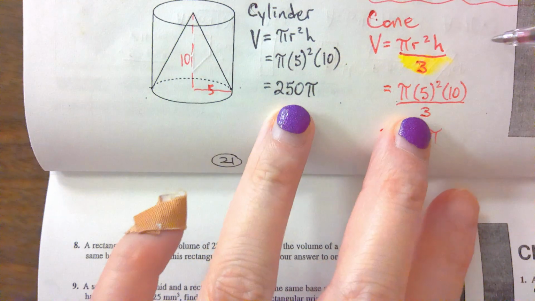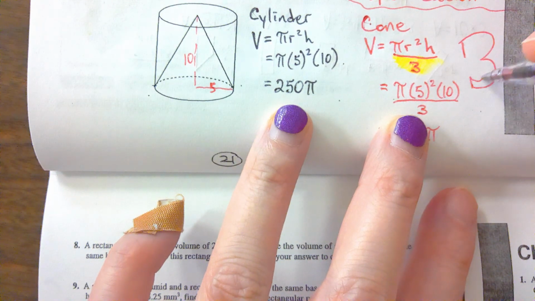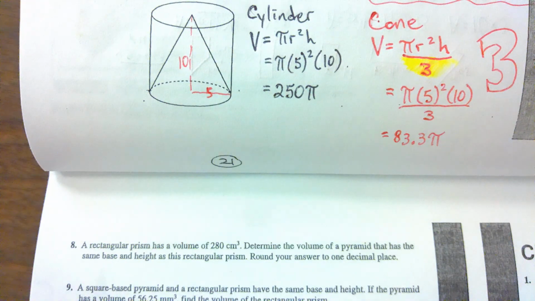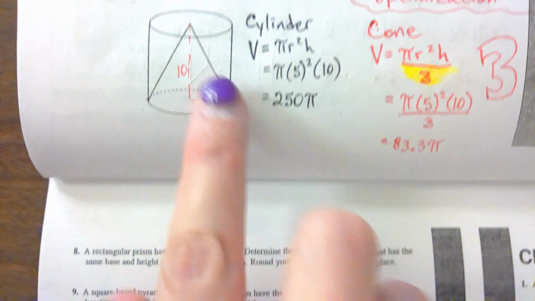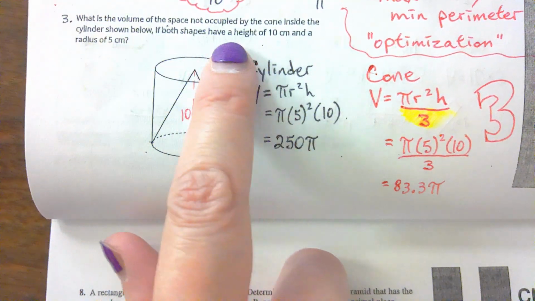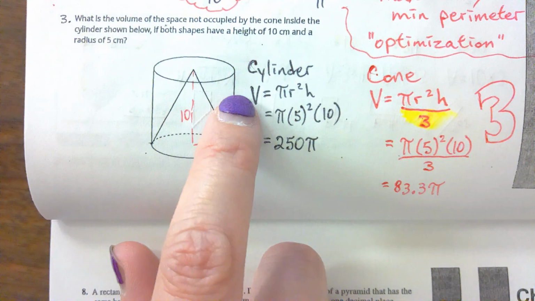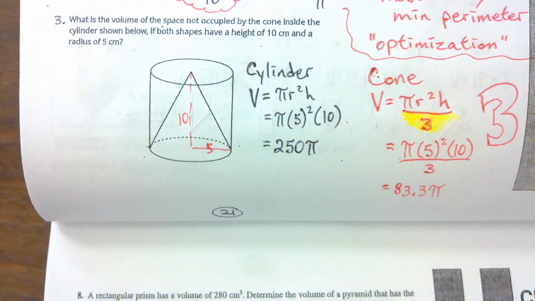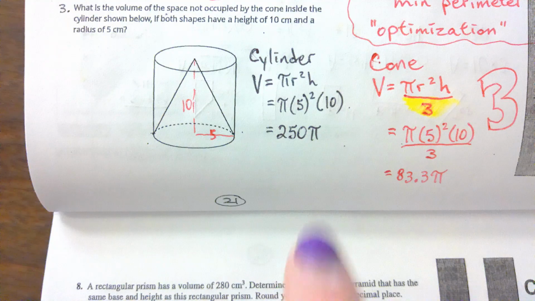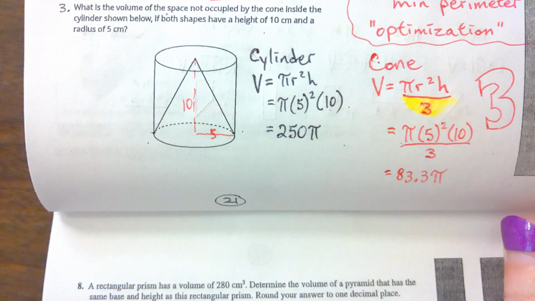All right. So 3. That's the magic number. The question here was saying how much of the space is not occupied, so that will be 2/3 of the space.